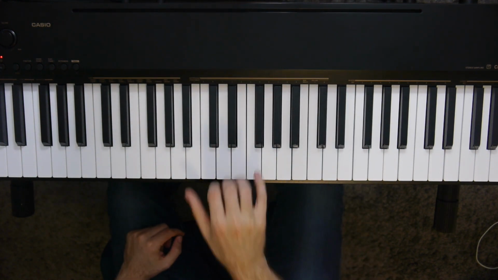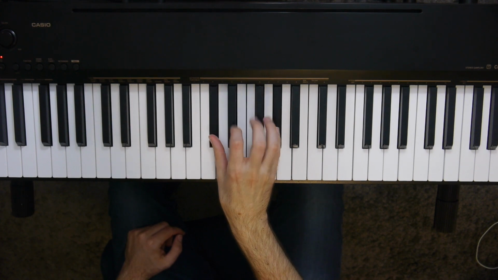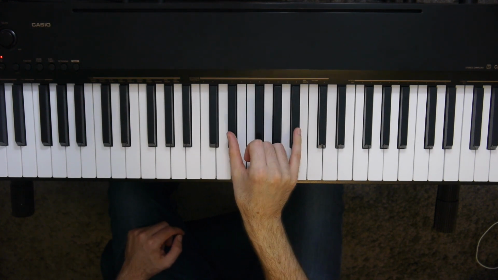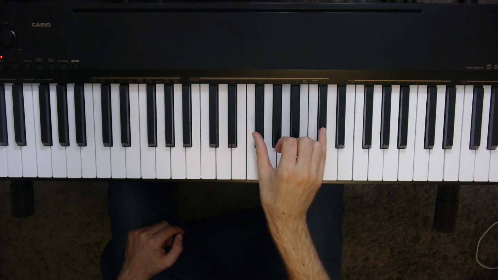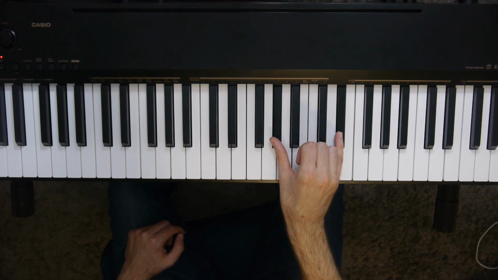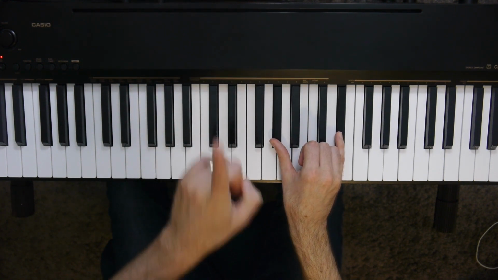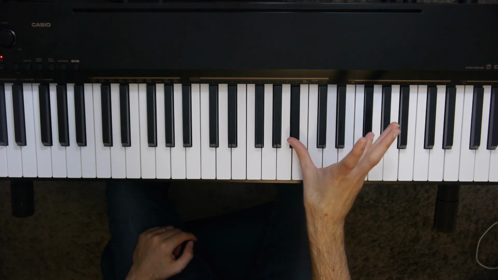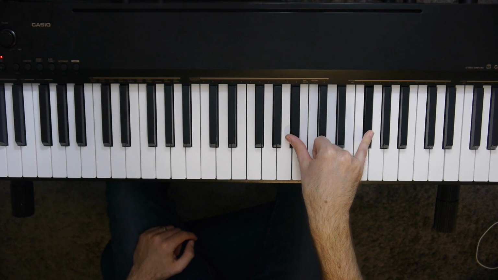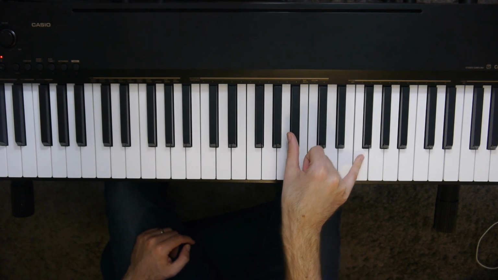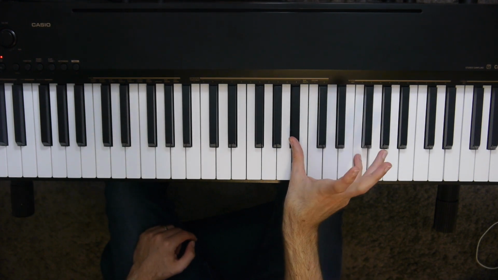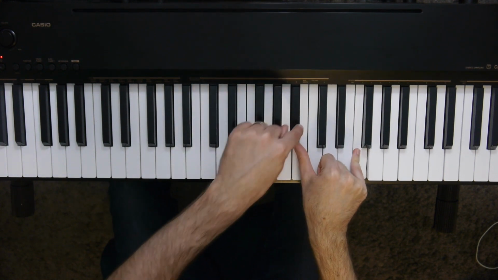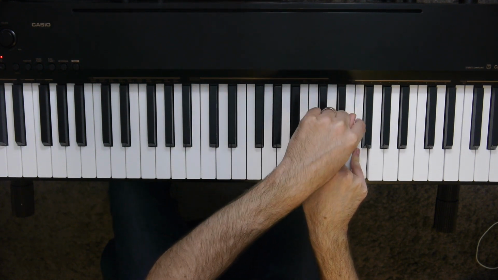Same thing with the flat keys. I can just keep the same spacing of C sharp to G sharp or D sharp to A sharp, same exact spacing until I get to the problem child of B. So B flat, if I go up here to like G flat or something, that's way too far. Instead what I do is I go B flat to F. And again, all I'm trying to find is 7 half steps: 1, 2, 3, 4, 5, 6, 7.